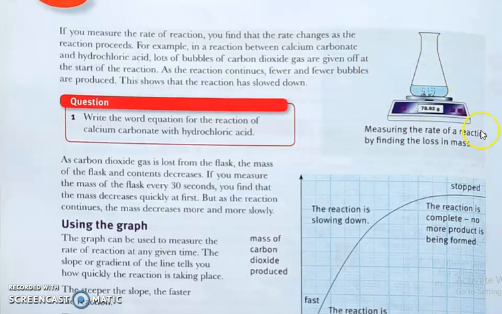That shows the mass of the flask is decreased, because when calcium carbonate reacts with hydrochloric acid, it produces calcium chloride plus carbon dioxide plus water. So the products here are water and calcium chloride only, and carbon dioxide will be escaping from the flask, right?